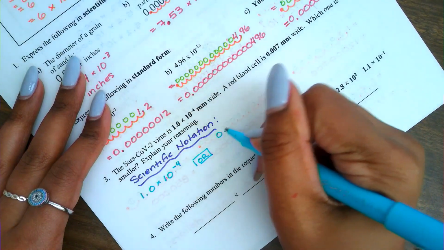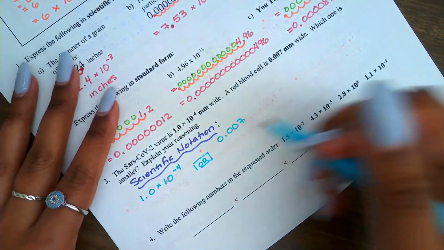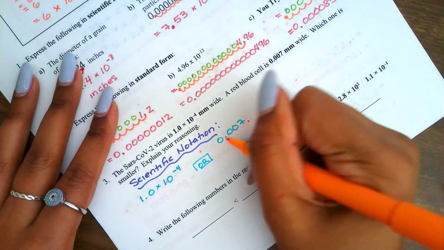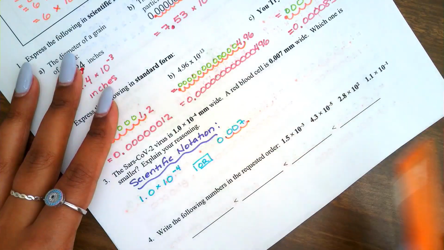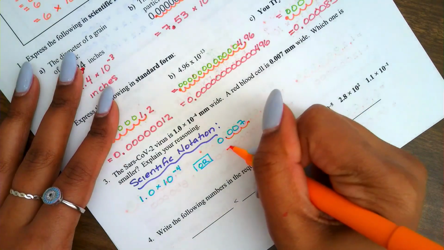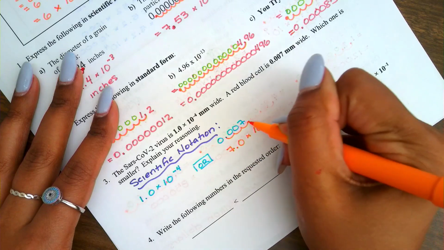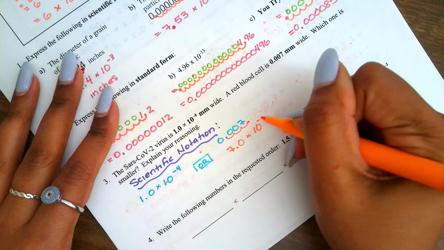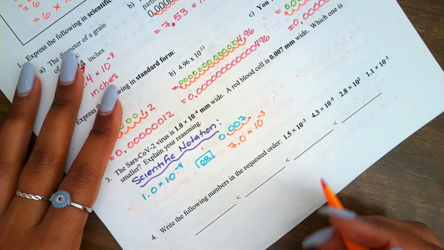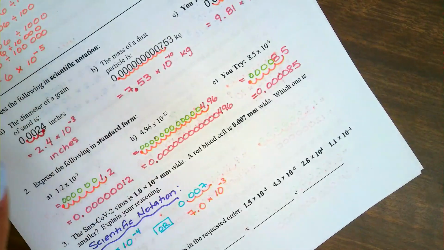I have 0.007. Well, scientific notation, I know I want 7 point something. So how do I get the decimal here? I have to move it 1, 2, 3. Okay, so in scientific notation, it would actually be 7.0 times 10 to the negative 3. Okay, so those are them both in scientific notation.